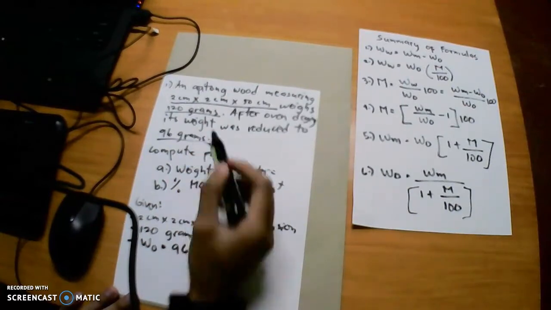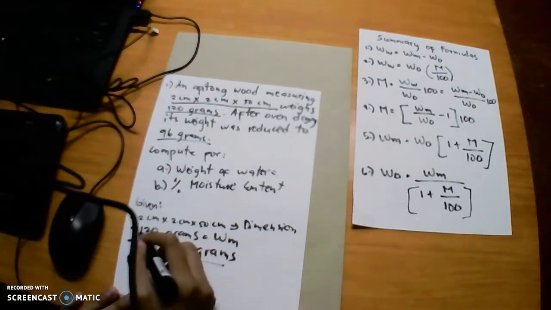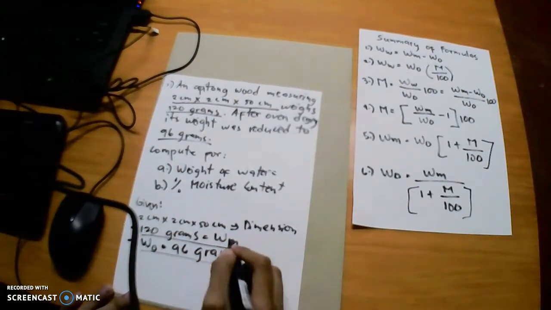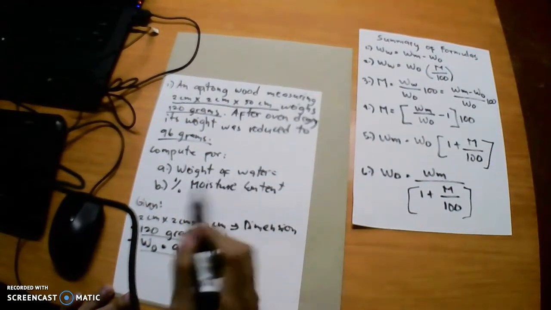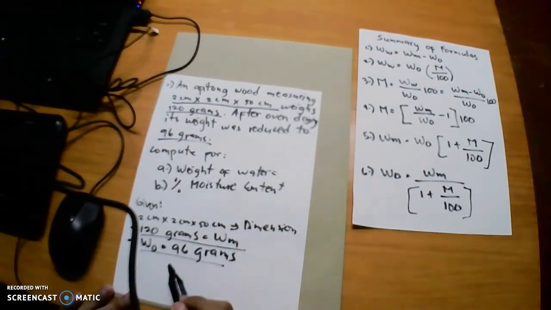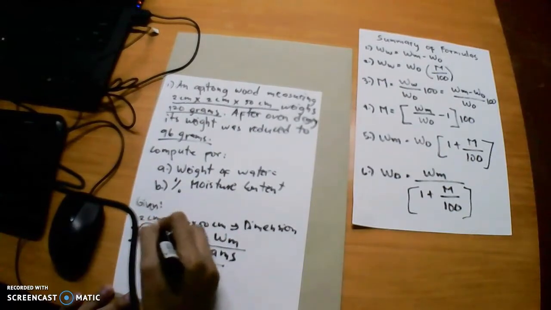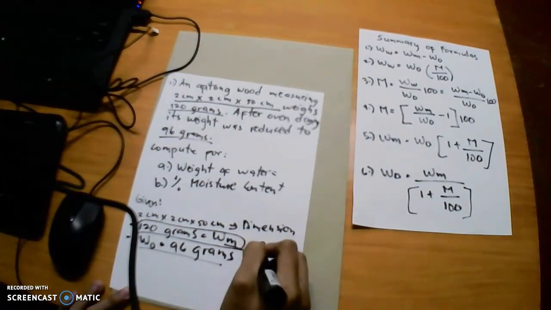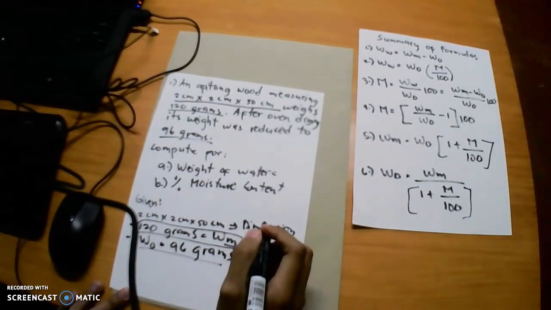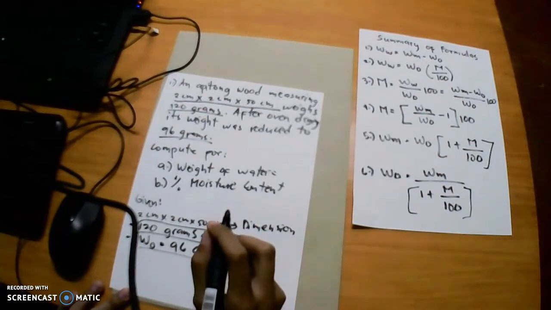So definitely, this 96 grams is your oven dry weight of wood, while your 120 grams is your fresh weight or your WM. Now, ginbibiling dire, ang weight of water, kabugaton siya yung tubig na nasa kahoy, ug ang percent moisture content. We only know ang kabugaton ana nga moisture content, pero wa ta kahibaw pila ang iyang percent moisture content. Mao nang ato nga bilingon nga paagi ani nga ato nga problem.